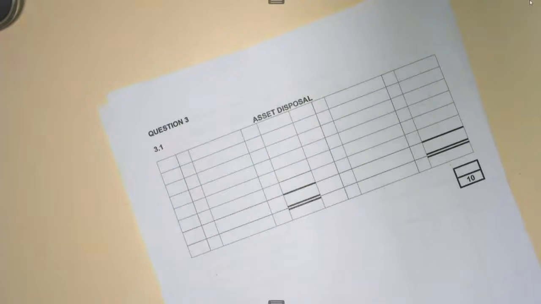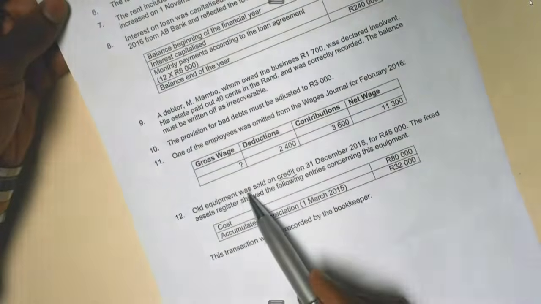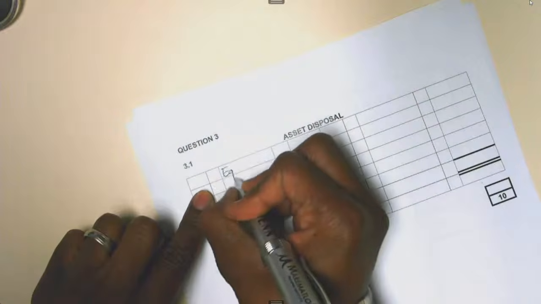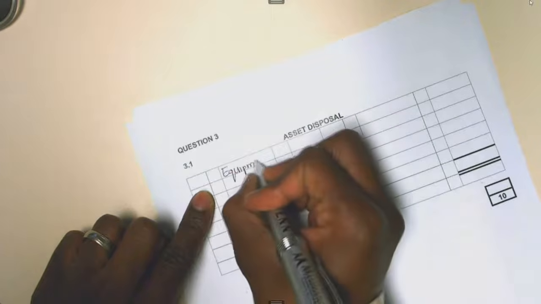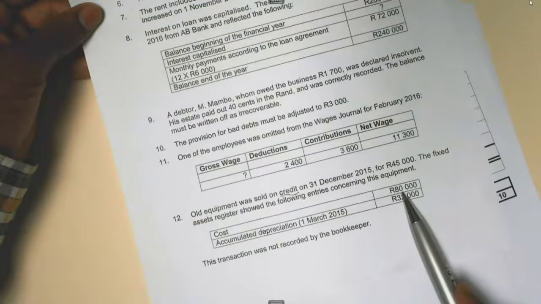asset disposal account. Number one, the first thing you need to ask yourself, what am I selling? When we look in our information, it was clearly written there that we are selling equipment. So on the debit side of the asset disposal account, you will write there, equipment is what I'm selling. Then that equipment, what was the original cost price of the equipment? As per the fixed asset register, it shows us there that the equipment was 80,000. Then you slot in the 80,000 there.